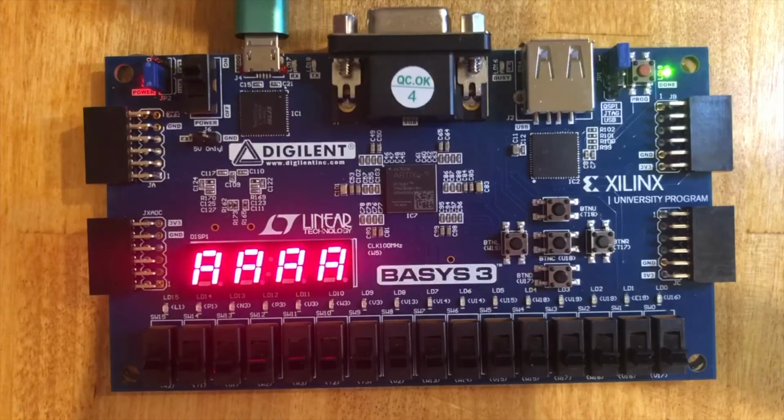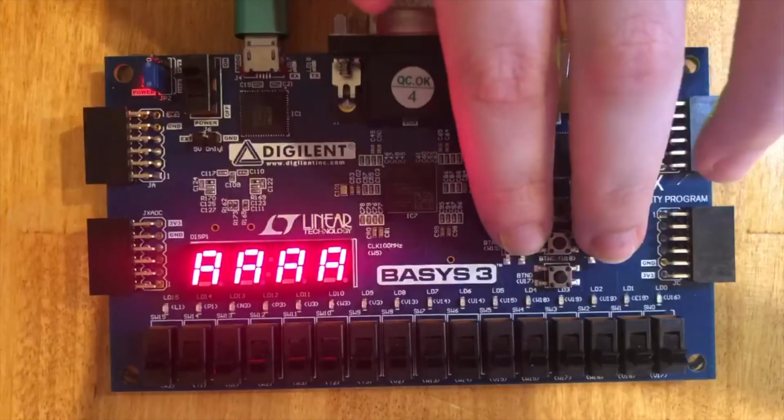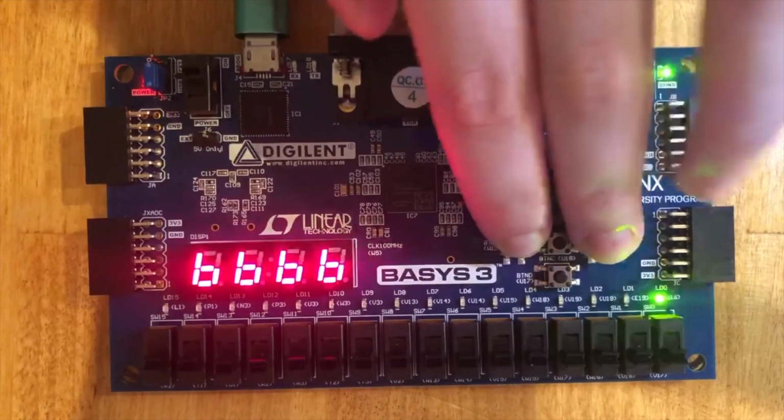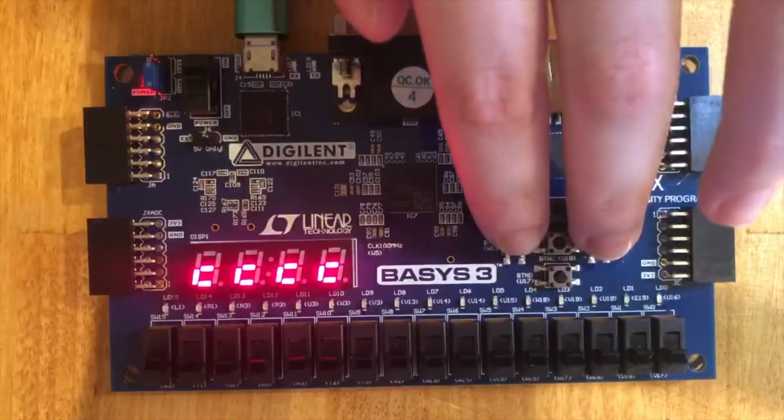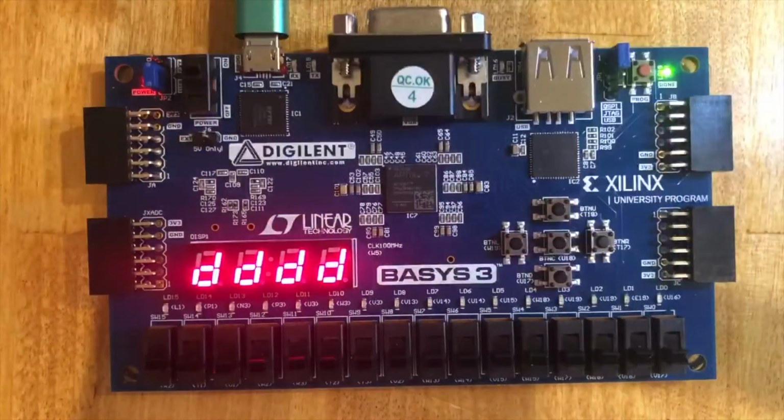So if you start at A and press both the right and left buttons, you will see the LED light up and the state increase by 1. That happens again for going from B to C and C to D.